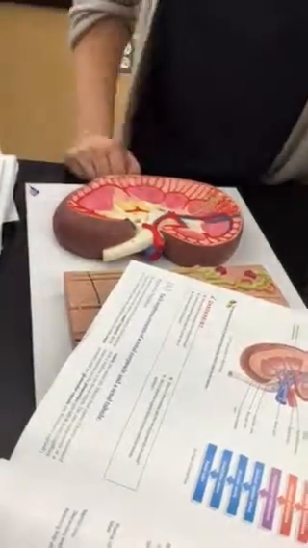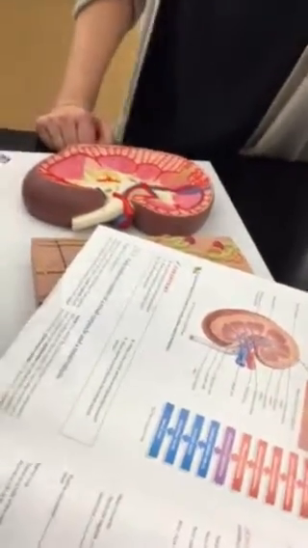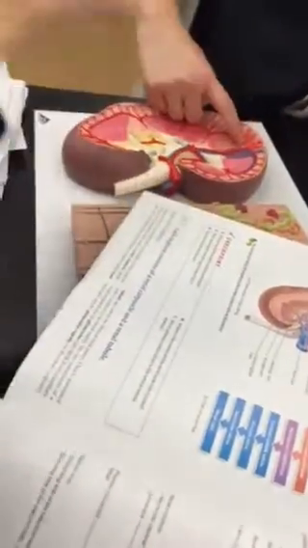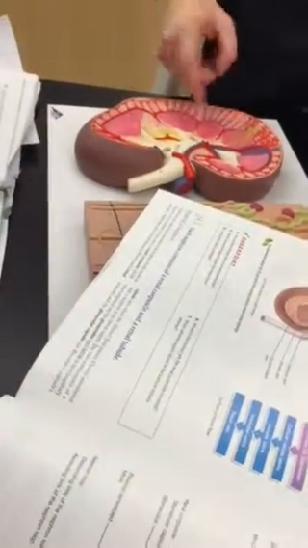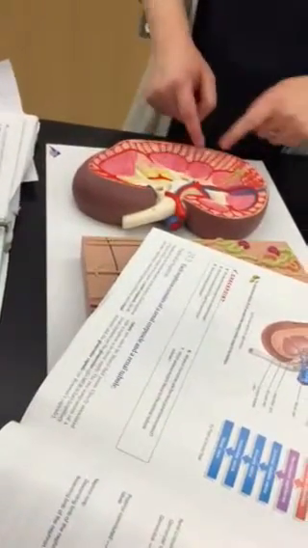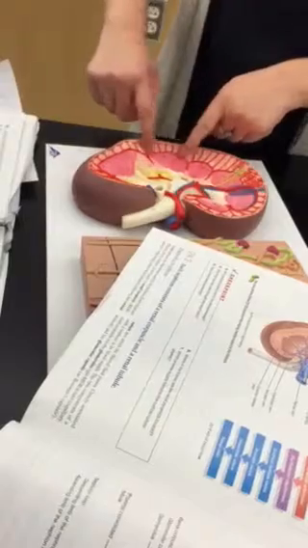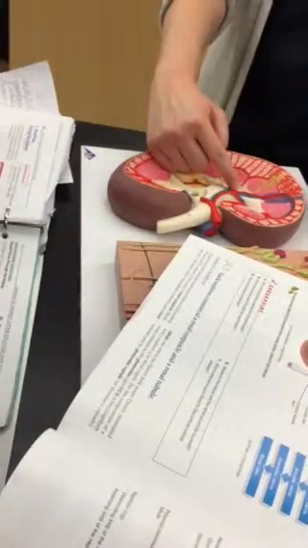The arcuate is where? Did you find that one? Good. Where it wraps around the top part of the pyramid. These are called renal pyramids. So their bases, the wide part, are up here, and so the arcuate wraps around the top. Okay. Renal artery, segmental, interlobular, arcuate.